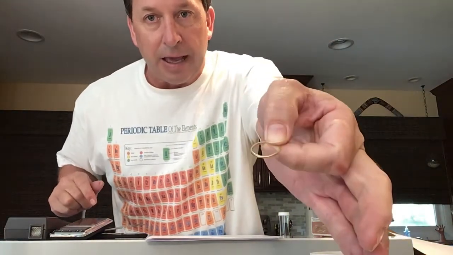Our next element is gold. So here's our gold wedding band. This came from my great-grandfather. There we go. It's hard to get off. All right, there it is. There's some gold. When my great-grandfather wore this, when he was married, it looked the same as it is today, all right? Gold is very shiny. It's a great conductor of heat and electricity, even better than copper, but it's shiny.